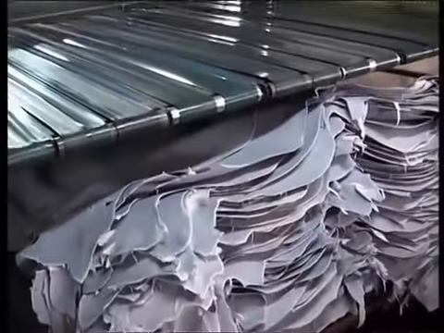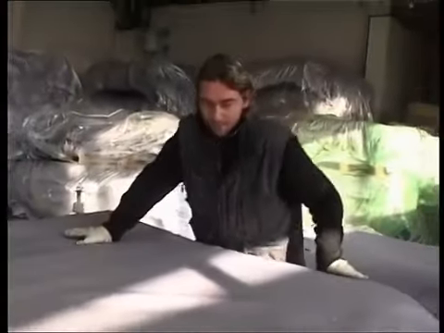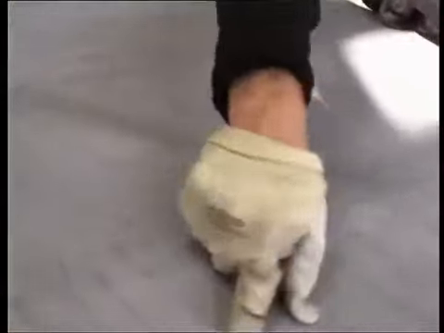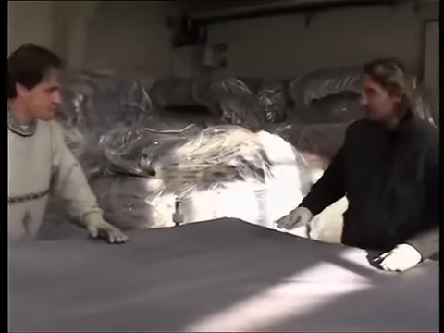The leathers are called wet blue, and may now be selected or graded as desired, according to the destination of use.